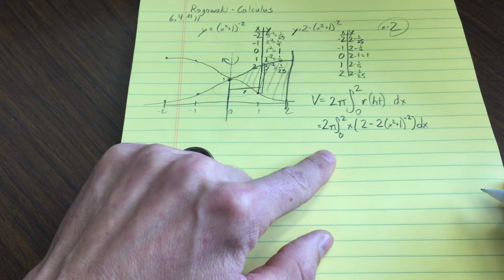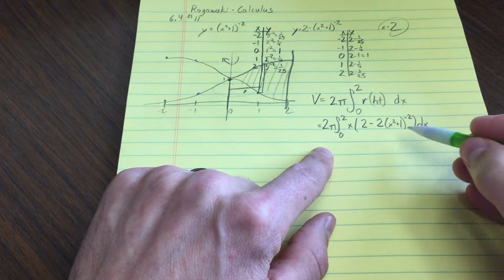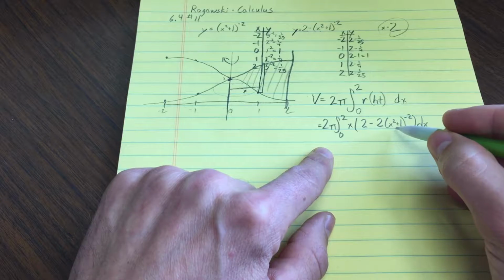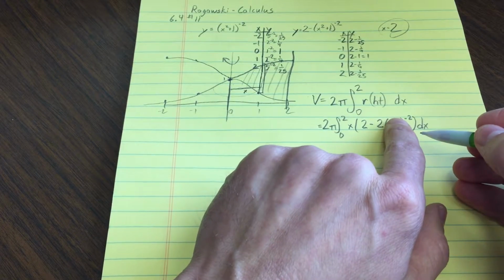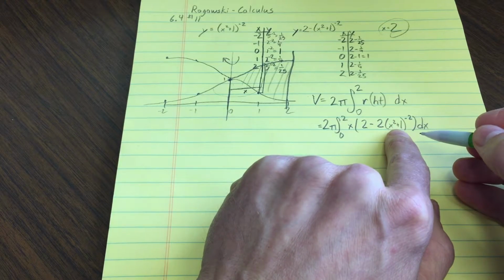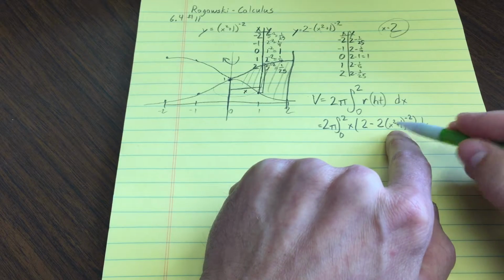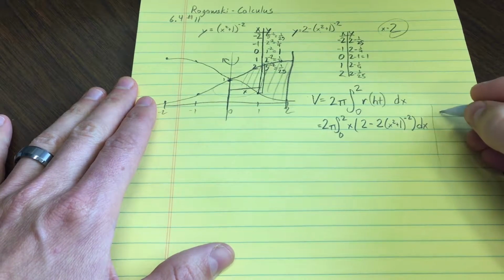Now, if you're looking at this and you're saying, I'm not sure I really want to integrate that, I might agree. One of our key techniques is to ask, if you could cover up some piece, would it look nicer? And the answer is certainly yes. If I could cover that piece up right there, it would look way nicer. This function inside a function is really a mess, so that cries out for u substitution.